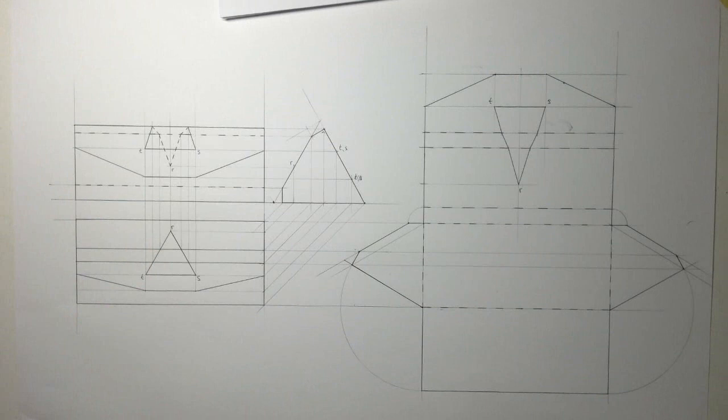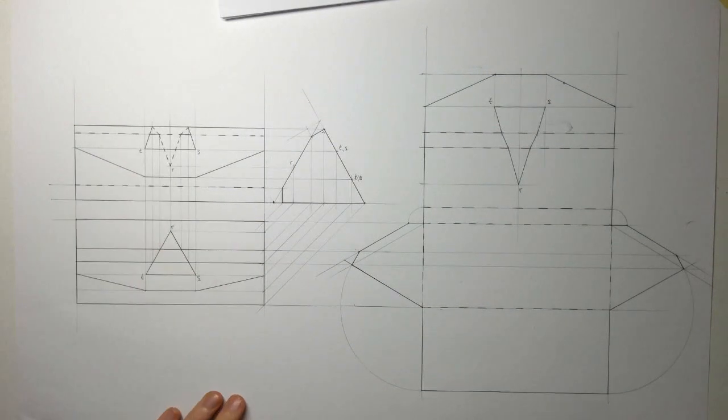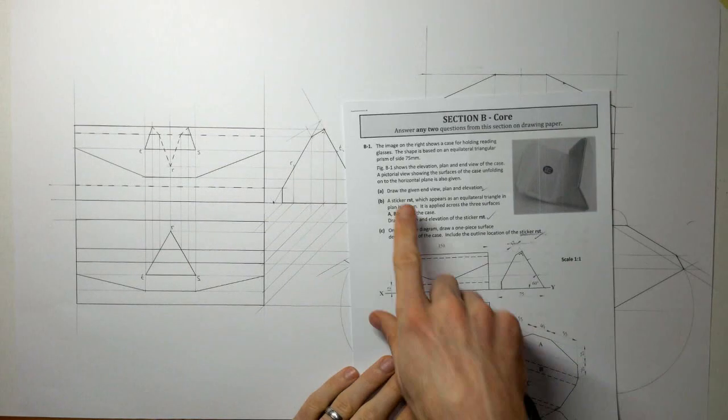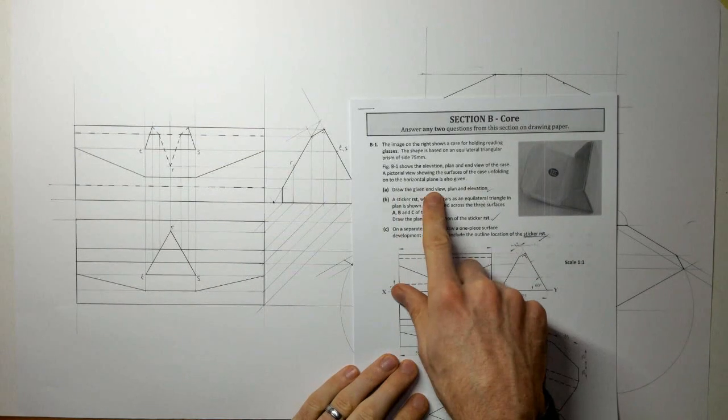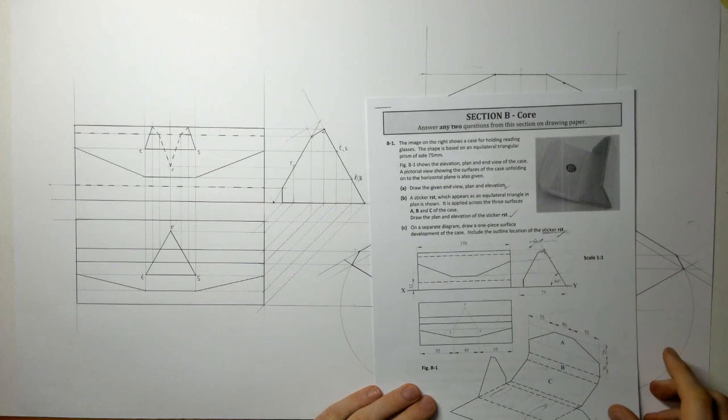So that is the sticker included. That's the projections of the development and the orthographic views. As you can see, a nice one there, and a great thing, like I said, is to always do the question in the order they give us. It'll just make life far, far easier for us.